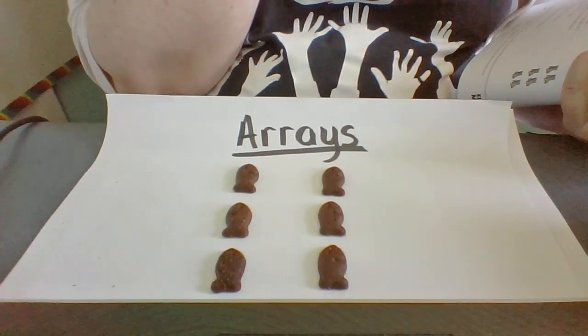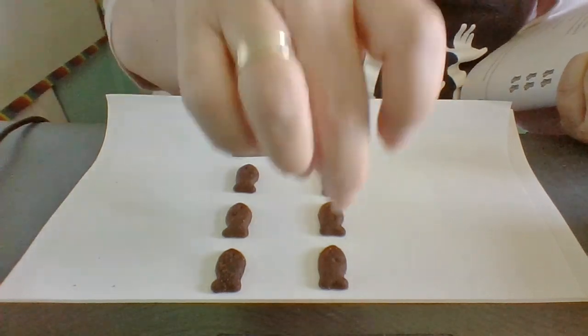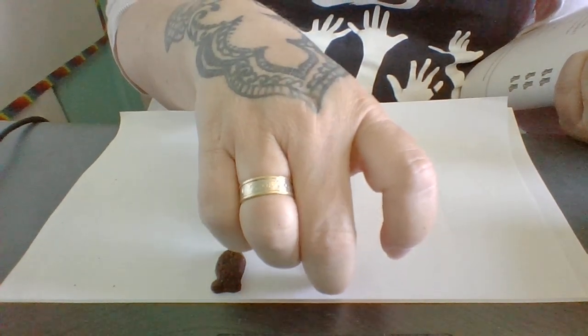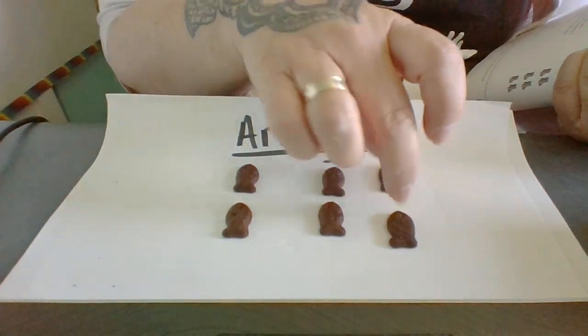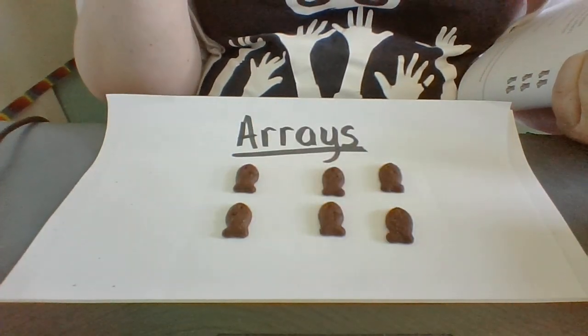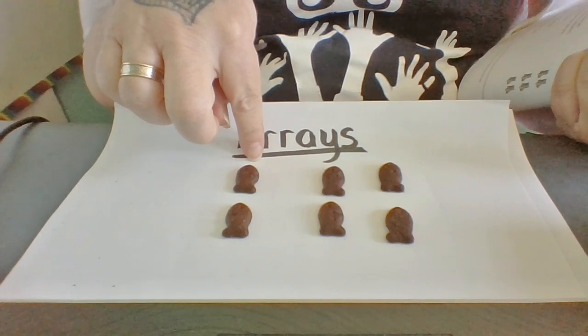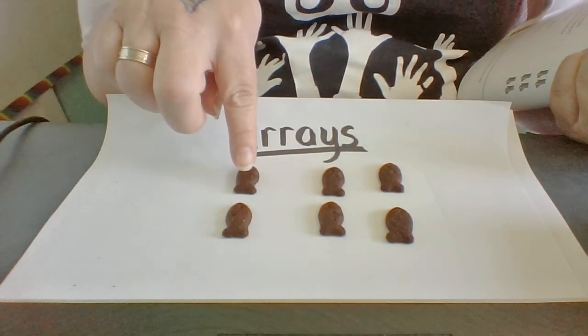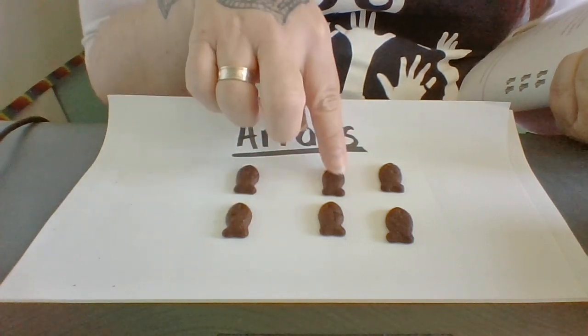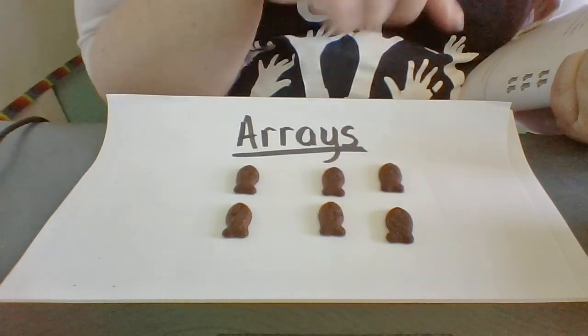I can also say, what if I did, now if I'm looking at my rows, nope, Mama Angie, that's not a row, that's a column. 1 column, 2 columns, 3 columns.